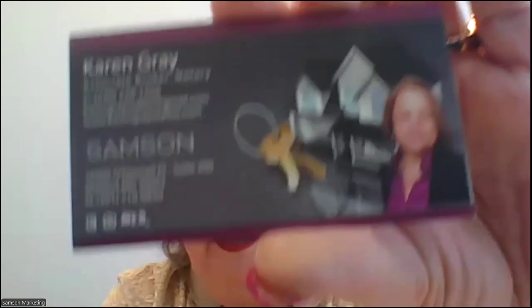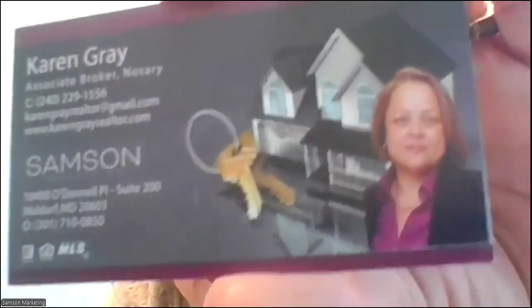Could you display that once again, please? I would like to take a picture of the card. Okay, let me throw it up there. Does that do it?